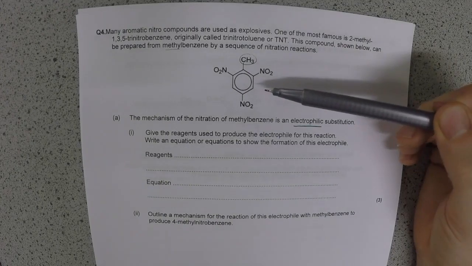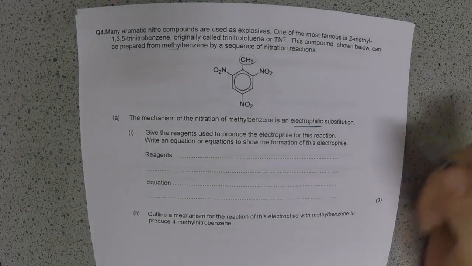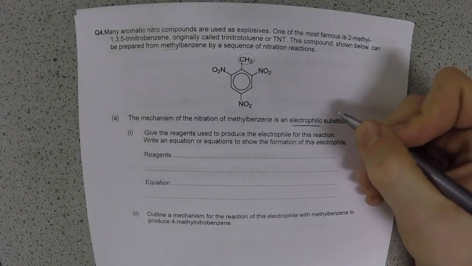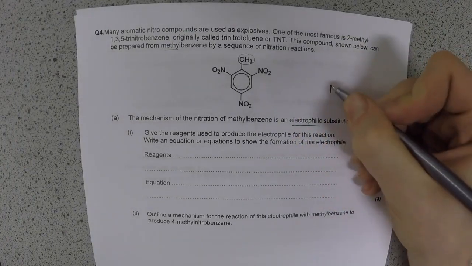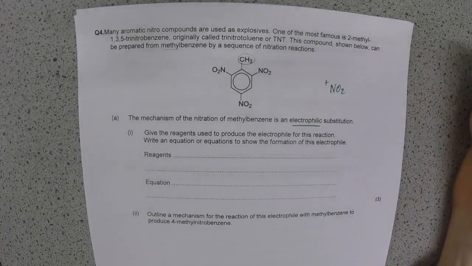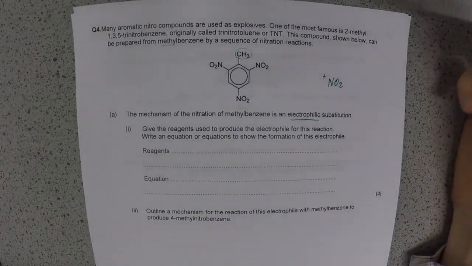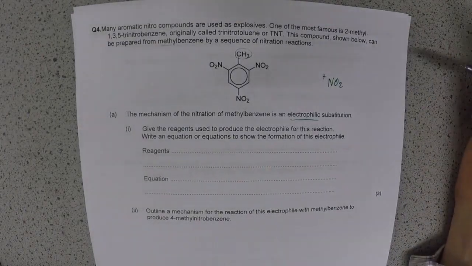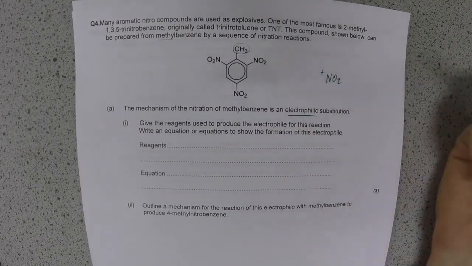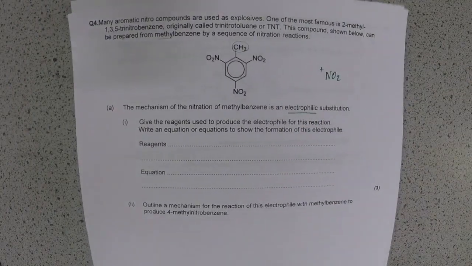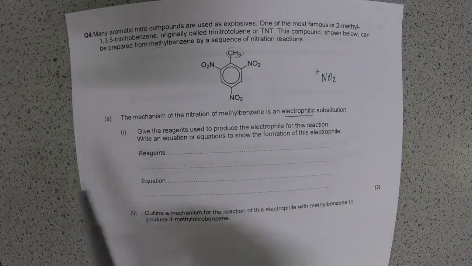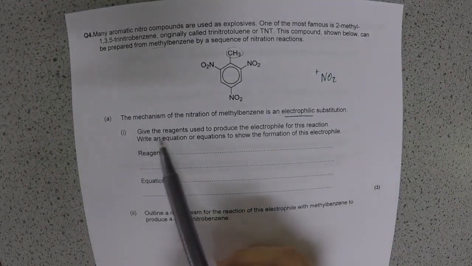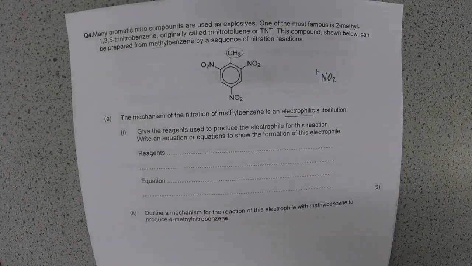However, it needs to be quite a powerful electrophile. So for this case, with the nitration, the electrophile we're going to be looking at is the nitronium ion, NO2+, and that will swap, or has swapped in this case, with hydrogens around the benzene. So let's get into the questions. It says A1 here: give the reagents used to produce the electrophile for this reaction. Write an equation to show the formation of it.